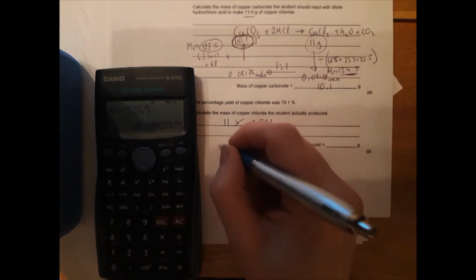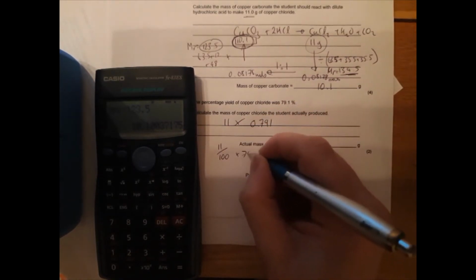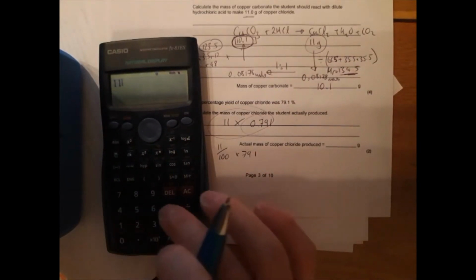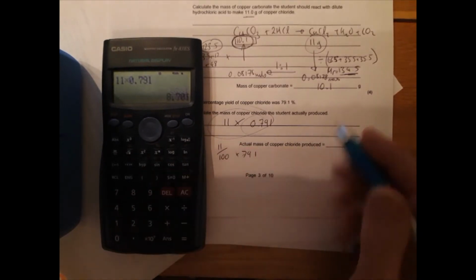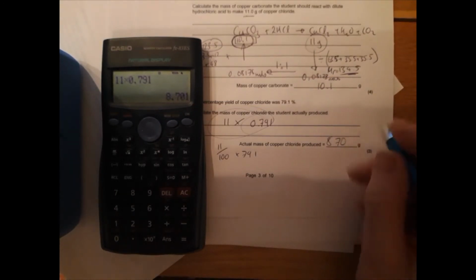So 11 times 0.791. Or, another way of doing it is 11 divided by 100, which gives you 1%, and then you times it by 79.1, but that's the same. So I'll do 11 times 0.791. So they only made 8.7 grams, 8.701, so that's going to be 8.7 grams. 1 mark for the working, either this or this, and 1 mark for the correct answer.